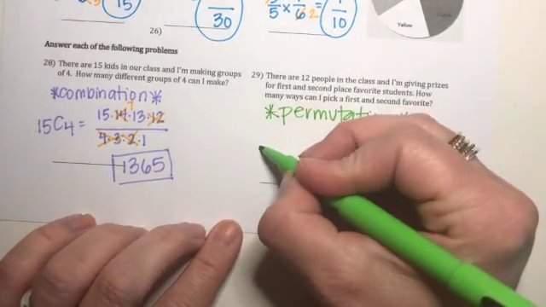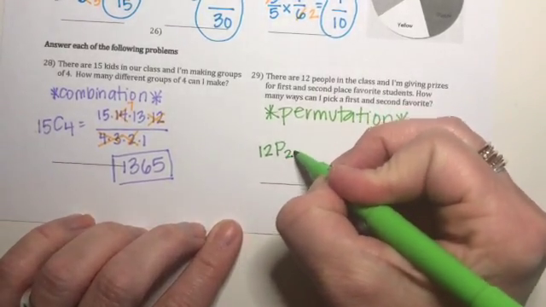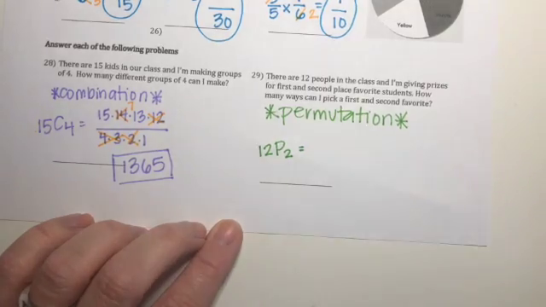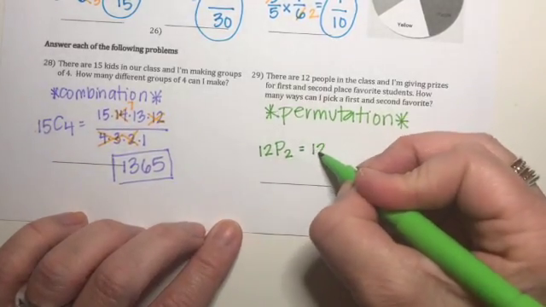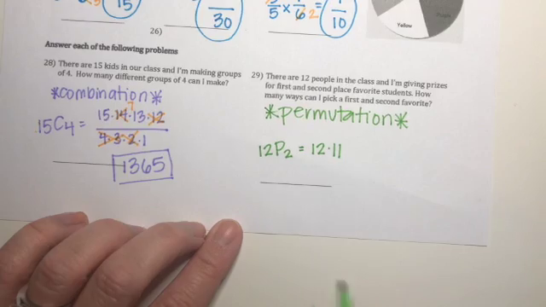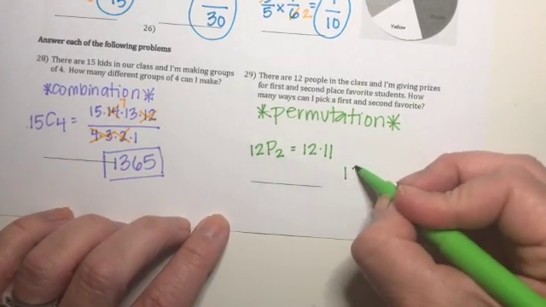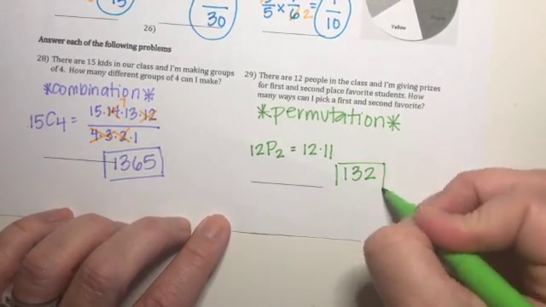There's 12 in the class, so this is just 12P2, right? The order is important. I'm not getting rid of duplicate groups. So this is just 12 times 11. I'm not doing any division, which is 132.